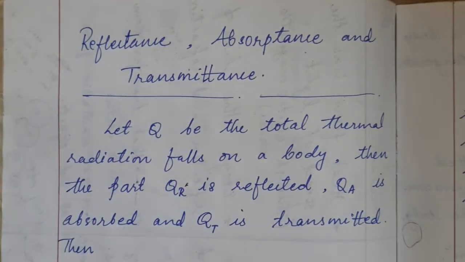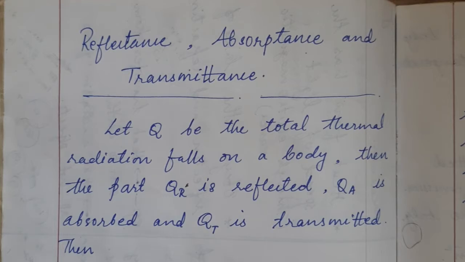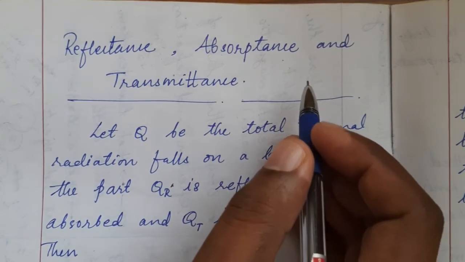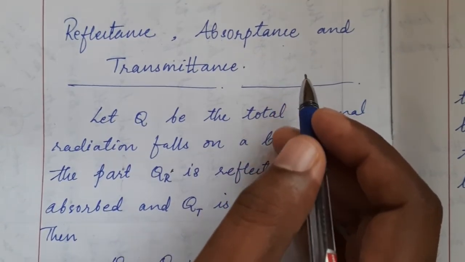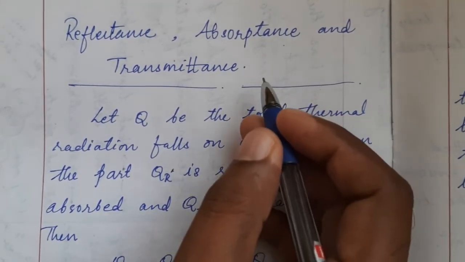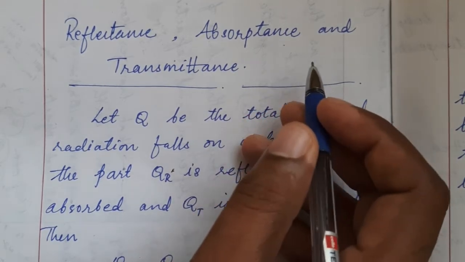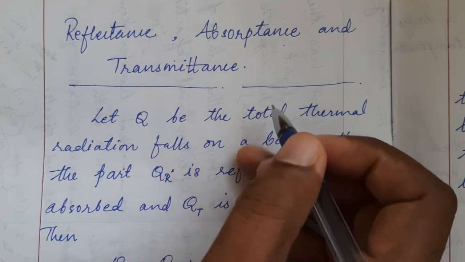So, dear students, in this chapter, thermal properties of matter, we have a few terms left out. Out of that, today we are discussing reflectance, absorptance, and transmittance. So, these all are related to heat. The terms reflectance, absorptance, and transmittance, all these are related to heat.